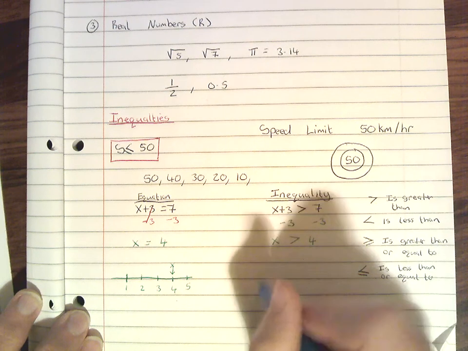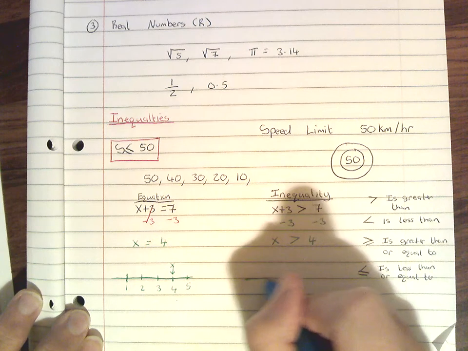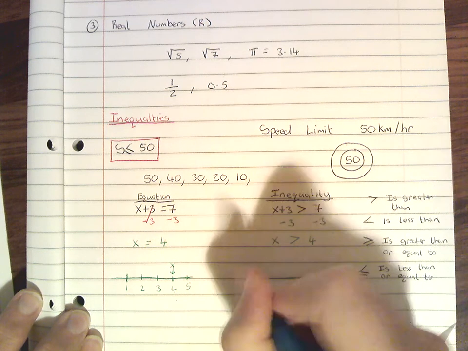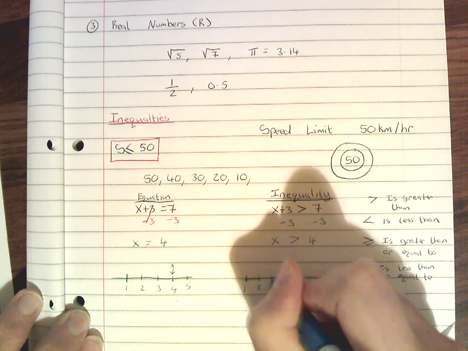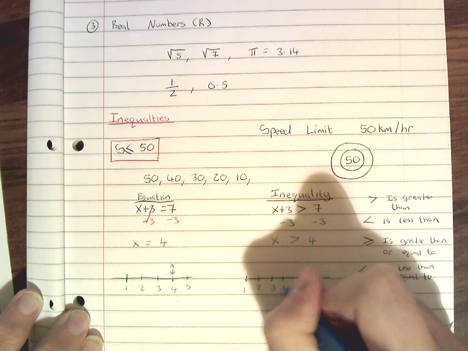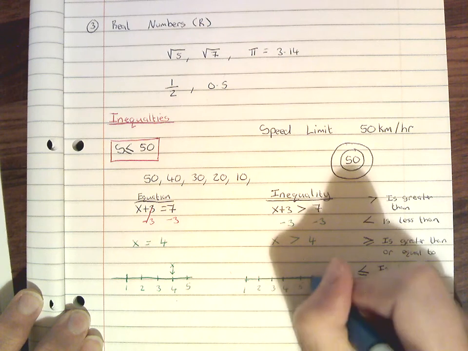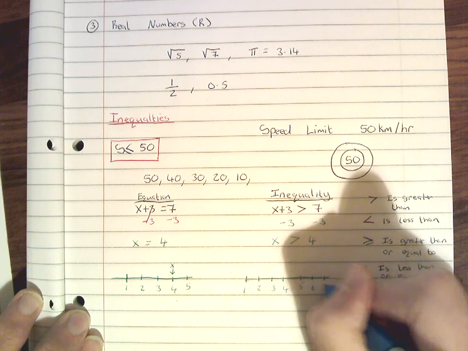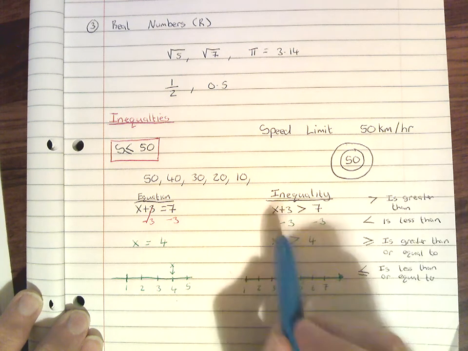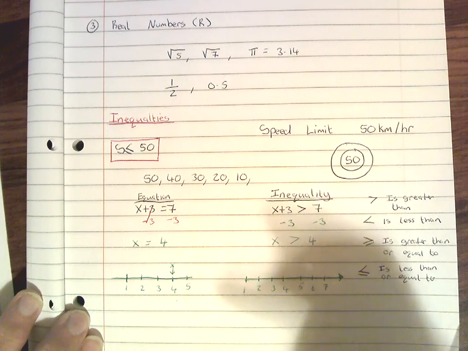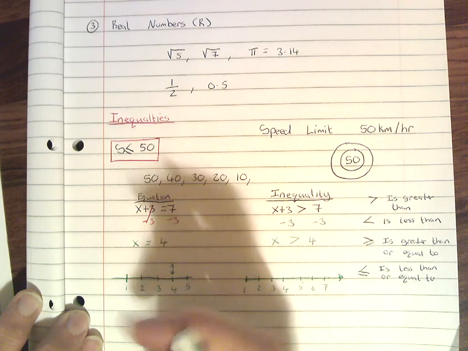So if we were to look at this on a number line, what does it look like? Imagine we have 1, 2, 3, 4, 5, 6, 7, and this just continues on indefinitely in this direction. The value for x can be any value that's greater than 4.